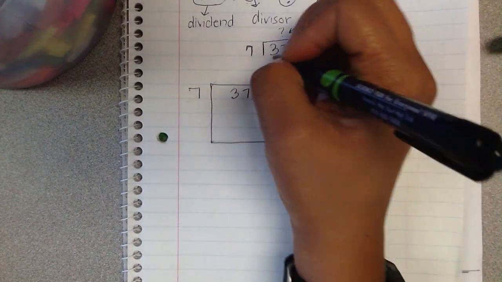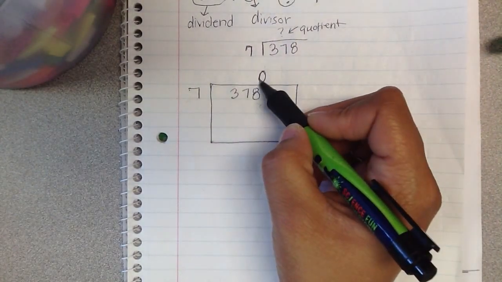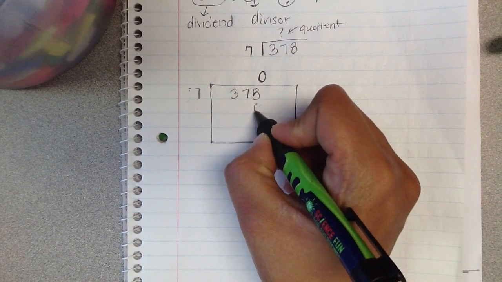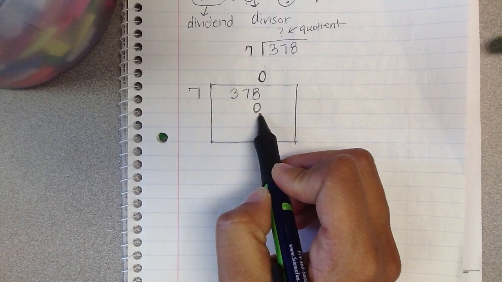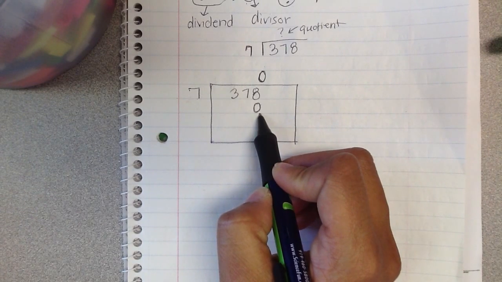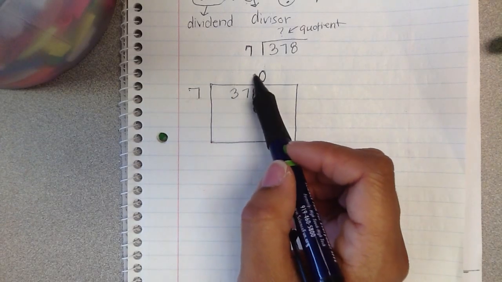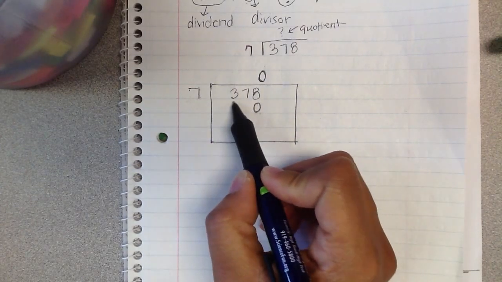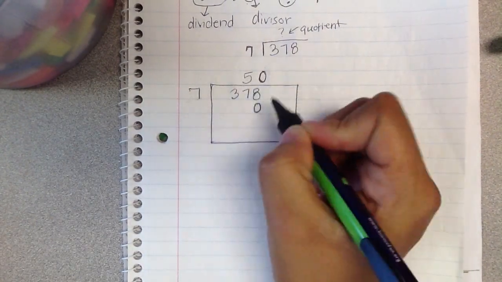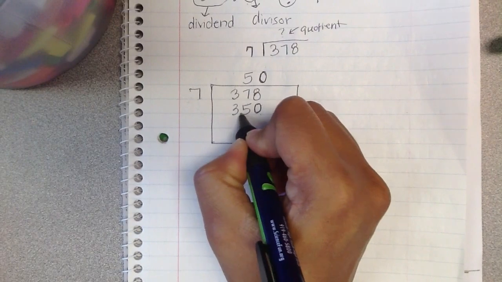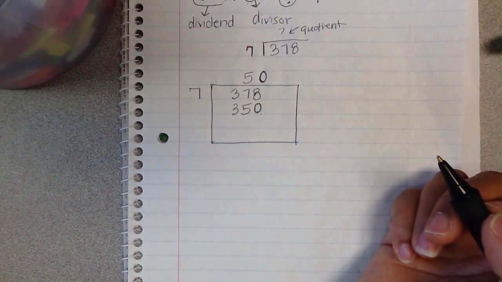So if I go ahead and put a 0 here, 7 times something, I know that I'm going to have a 0 right here, because when I multiply 7 by something with a 0 on the end, my answer is going to have a 0 on the end. So 7 times something needs to get me close to these first 2 digits, this 37. I know 7 times 5 gets me 35. So that means 7 times 50 gets me 350 because I just put my 0 on the end.